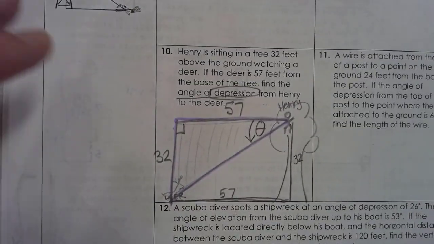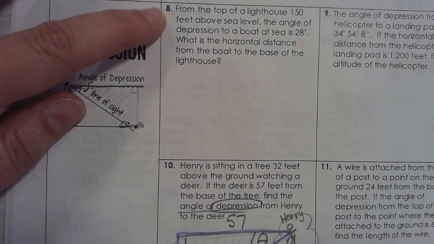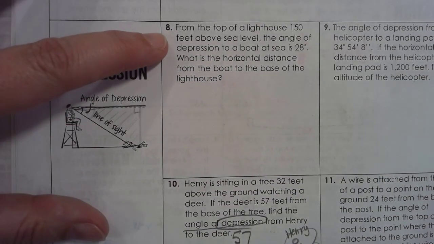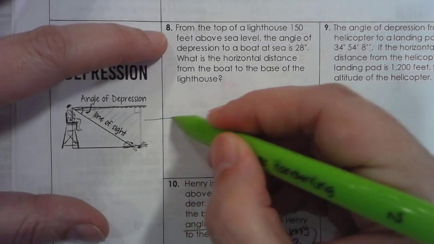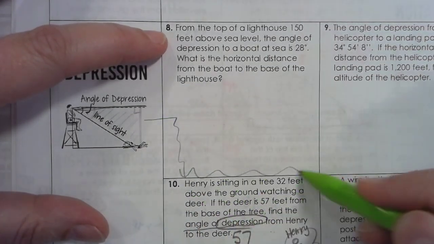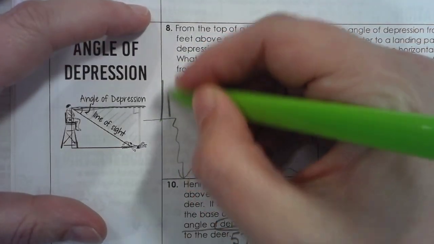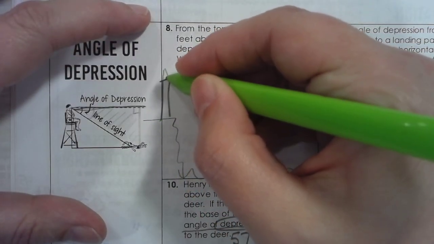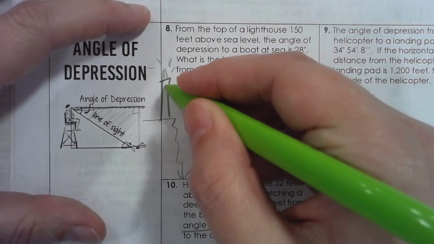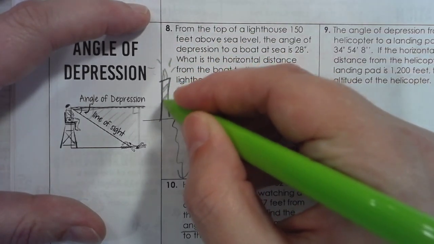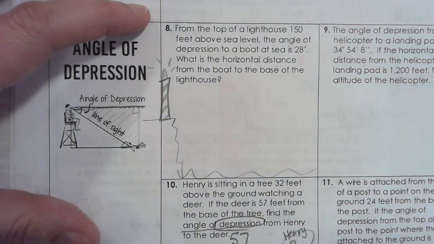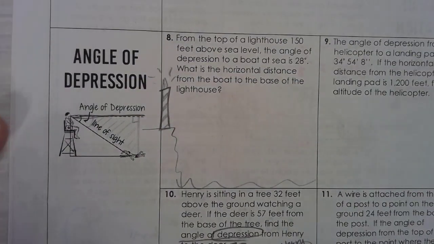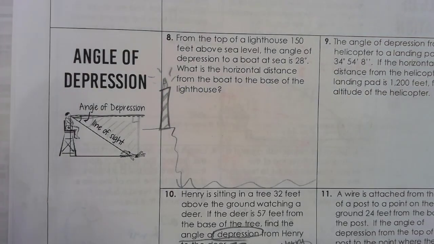Let's do one more. Let's do the lighthouse. The top of a lighthouse is 150 feet above sea level. Okay, so the lighthouse is always up on a cliff, right? So here's the cliff. Here's the water down here. And then we have this lighthouse up here, and it has a light on it that's shining for all the world to see. Lighthouses have these candy cane stripes on them, right? That's my lighthouse. Don't hate. It's not bad.